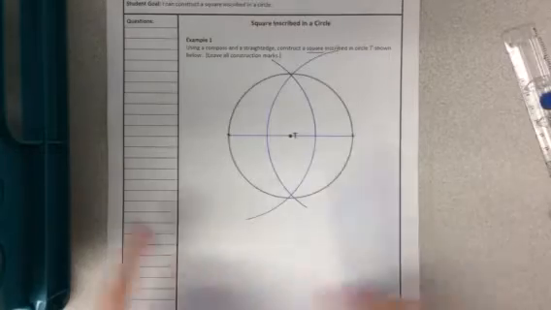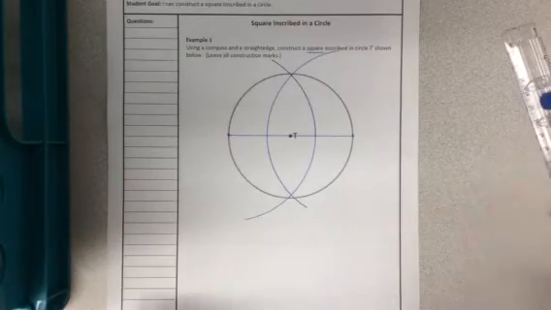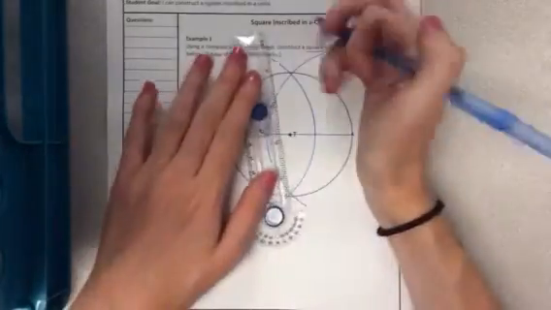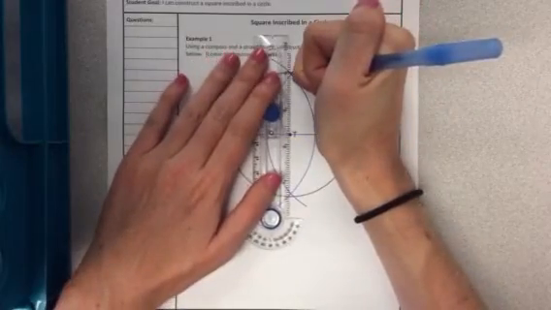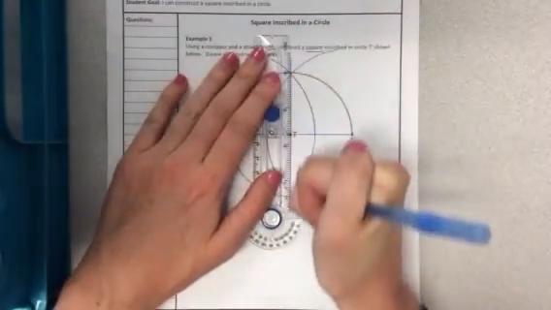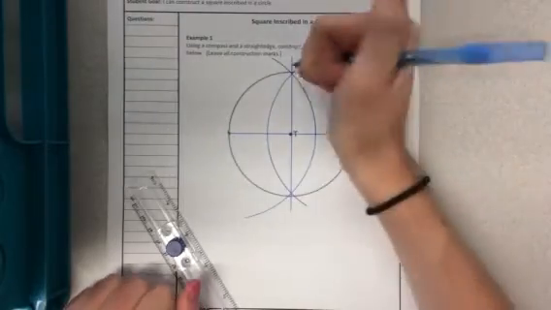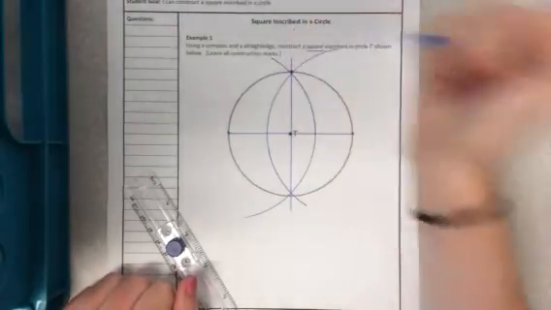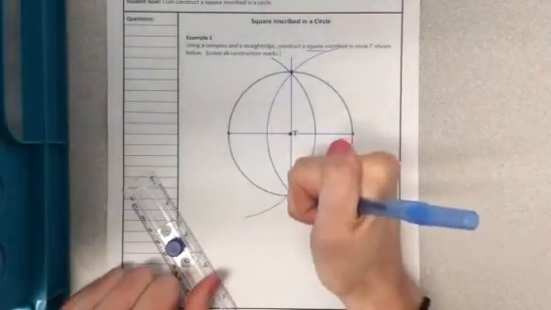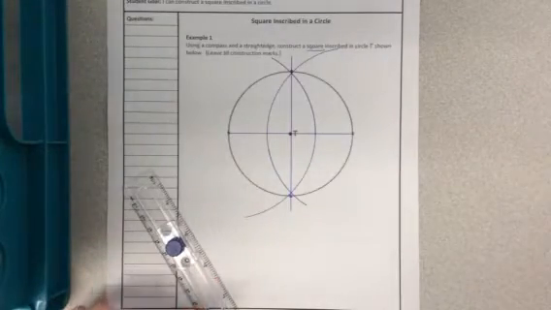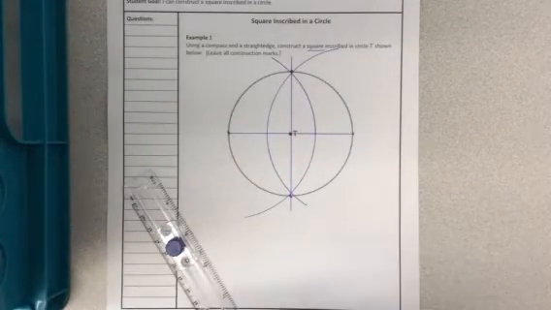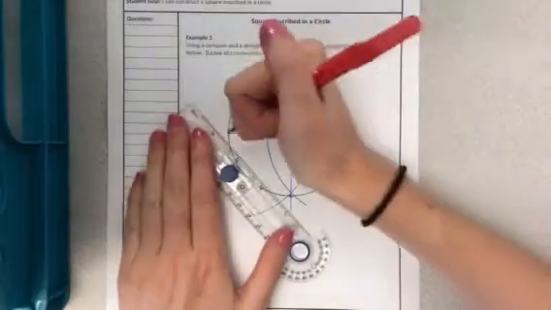So step 1, drawing your diameter. Step 2, make your perpendicular bisector. But remember, to actually have your perpendicular bisector, you need to connect through the intersection points. The point where your perpendicular bisector crosses the circle and the other point down here are going to be the other two corners of your square. So the last thing you have to do is make the square.